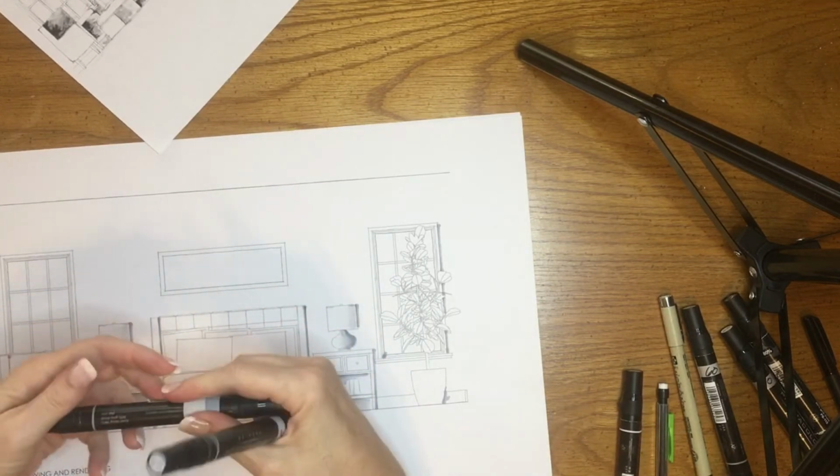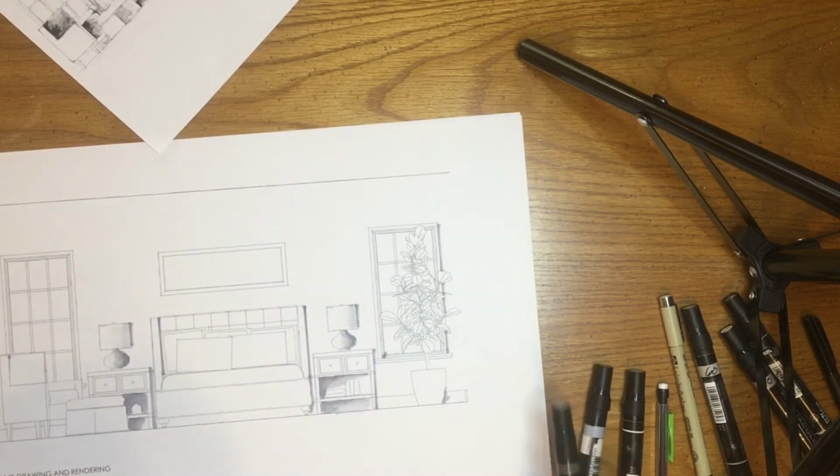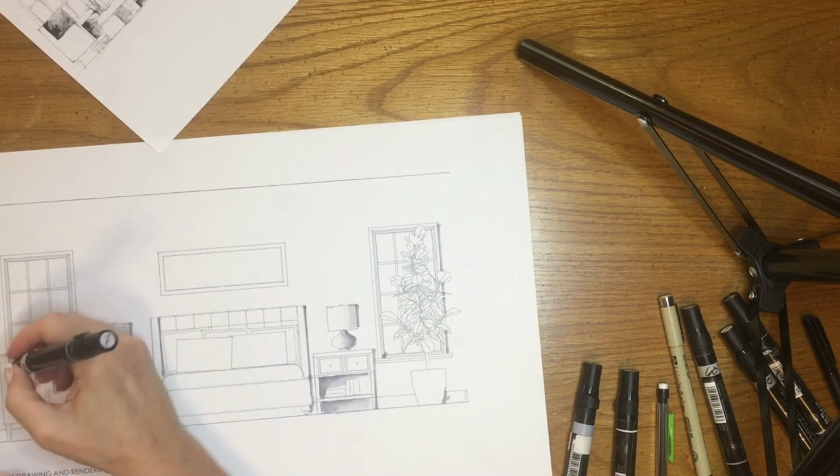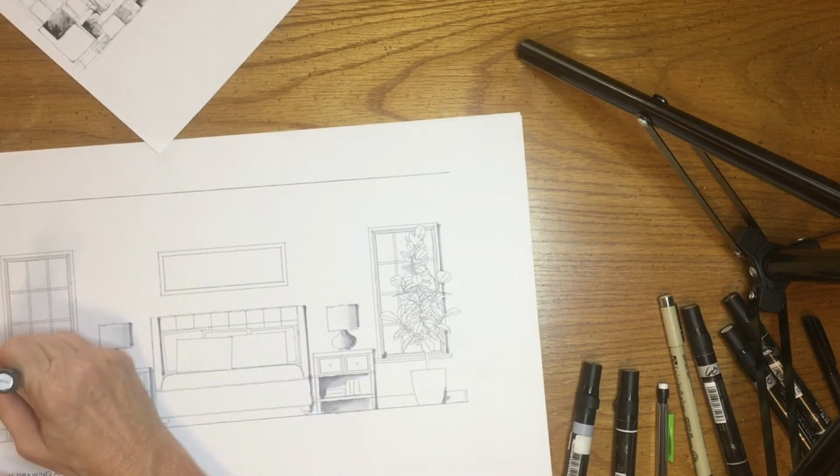Make sure when you're working with your markers that you hear the snap when you put your lids back on. If you don't hear that snap, just like you just heard now, that means that they're not tightly closed and that they'll dry out.